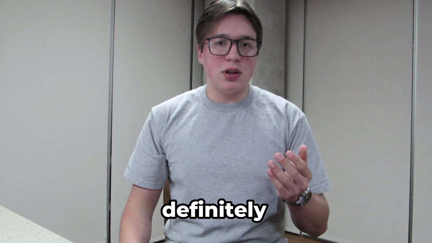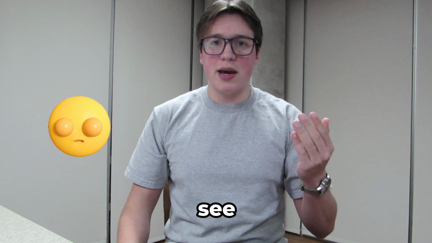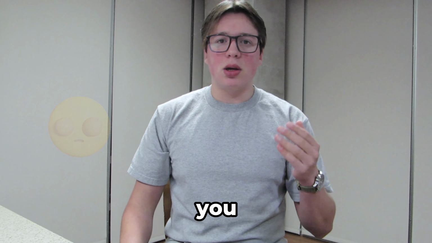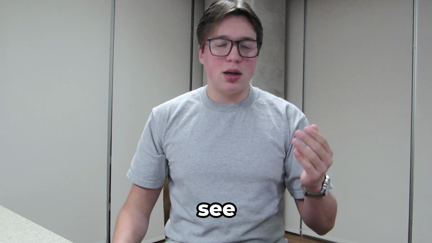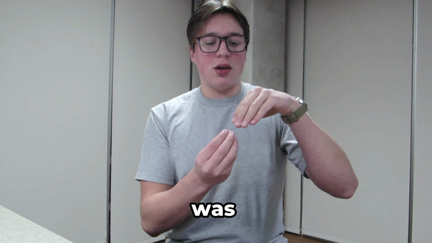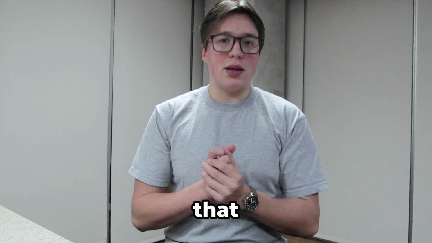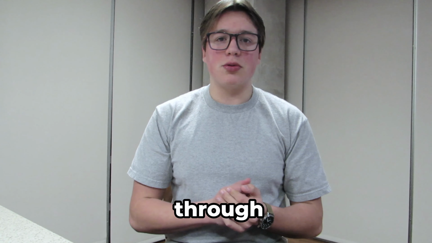Now, you can't definitely say that the ball went through the hoop because you didn't see it happen. But you can evaluate and see that it came very close to the hoop, and then the next time you observed it, it was coming out of the hoop. So you can assume that the ball went through the hoop.